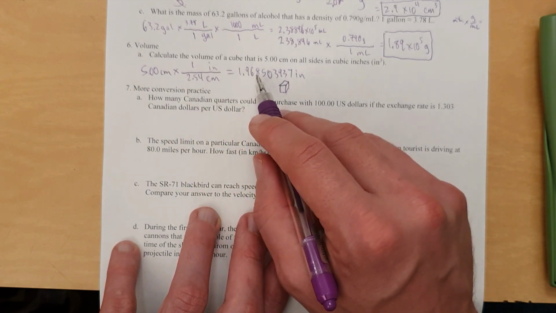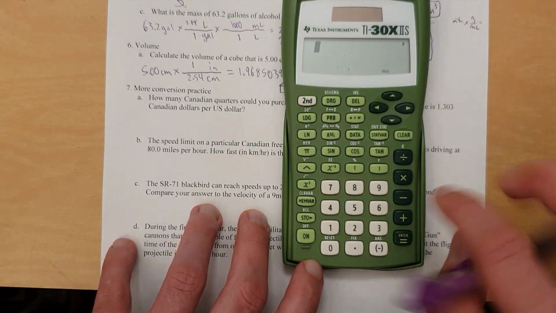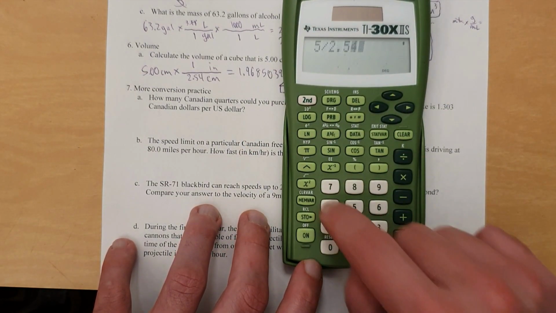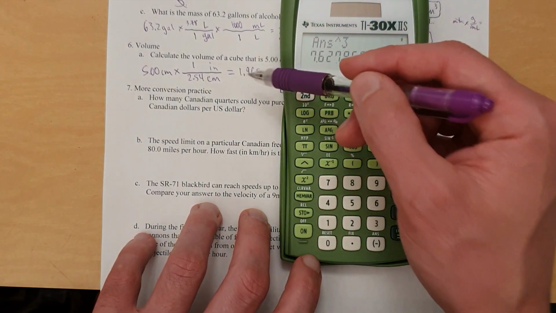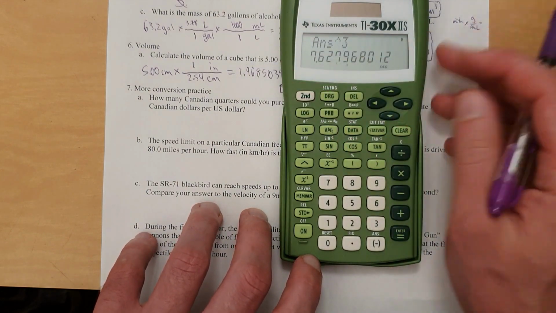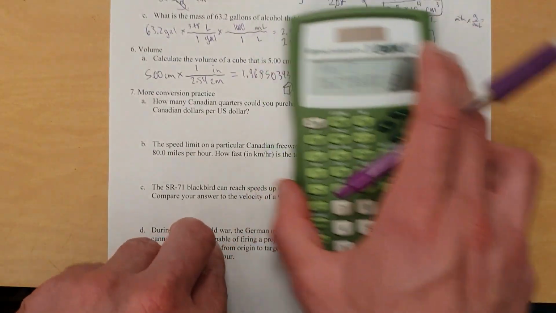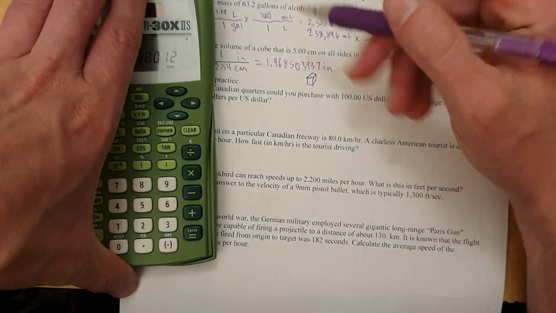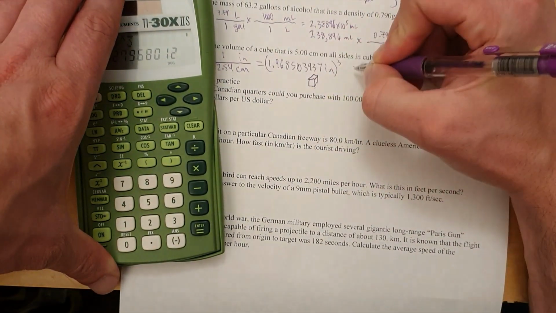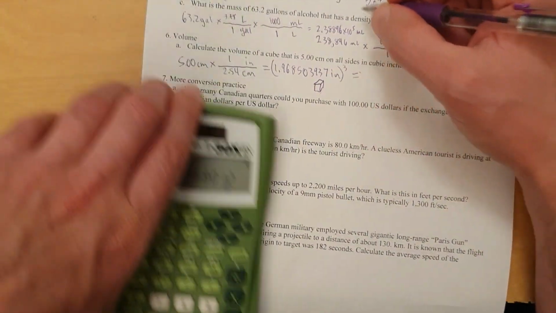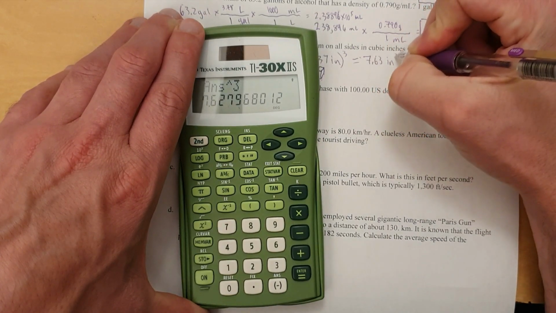So you can manually type this times itself times itself, or you can do it the quicker way. 5 divided by 2.54, all to the 3rd power. That's the same as this times itself times itself, 3 times. And it gives this, 7.62. Now with 3 sig figs and 3 sig figs, we better round to 3 sig figs. So we take this to the 3rd power, and it equals, let's round to 3 sig figs, 7.63 cubic inches.